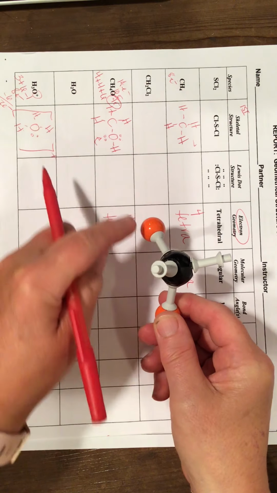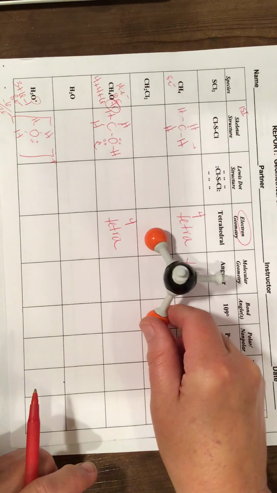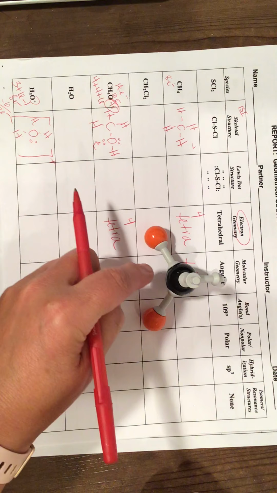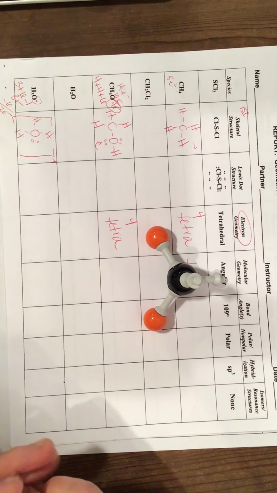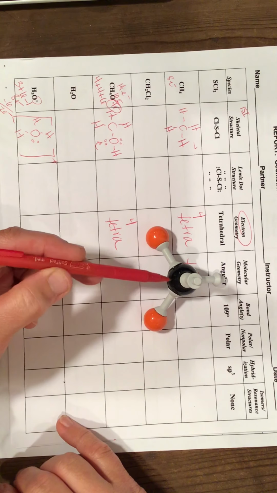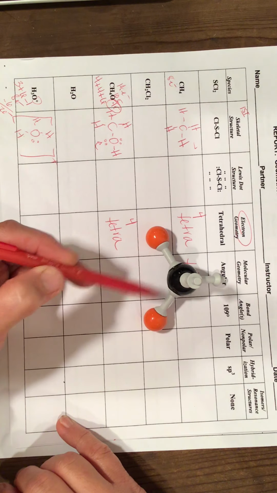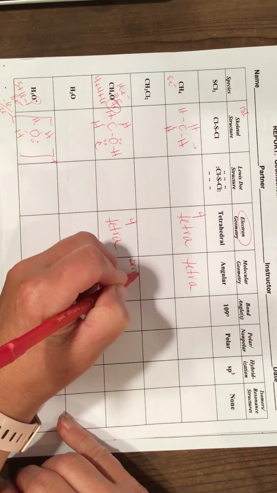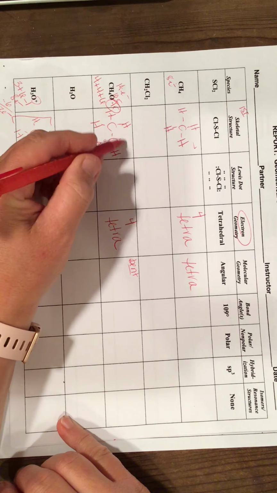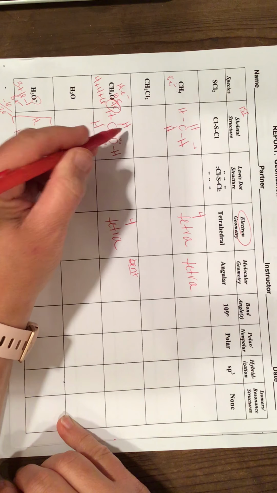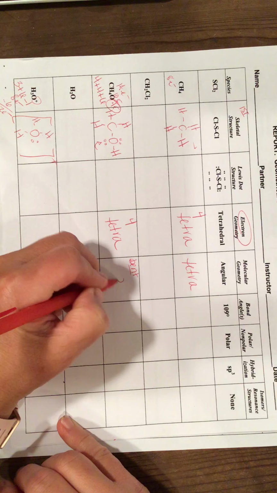2 things that are bound to the oxygen, but 2 lone pairs. And so what that means is that the shape of your molecule, even though the electrons are forming a tetrahedron, your molecule is bent. Okay, bent. So I'm going to leave some space because if I say that this is bent, I want to make it bent in my drawing.